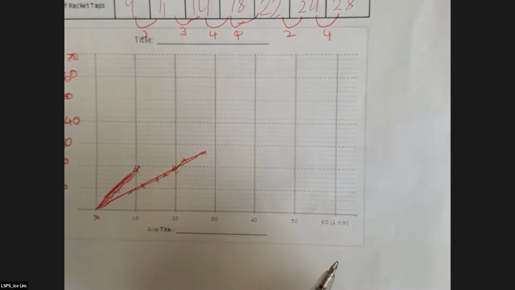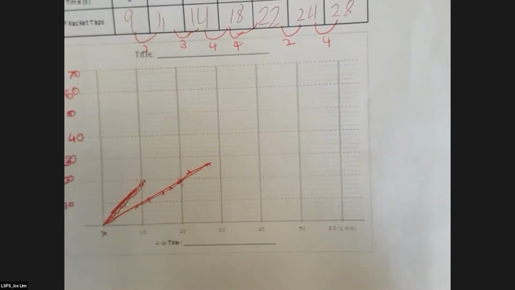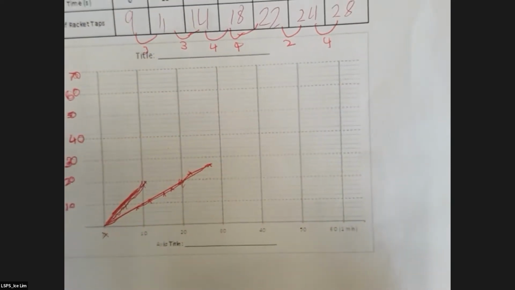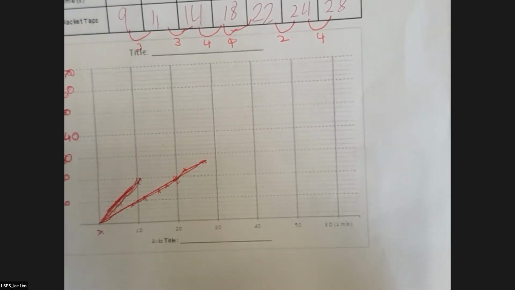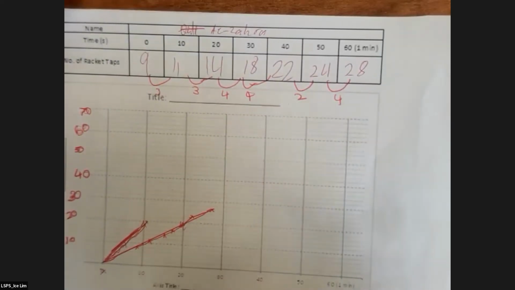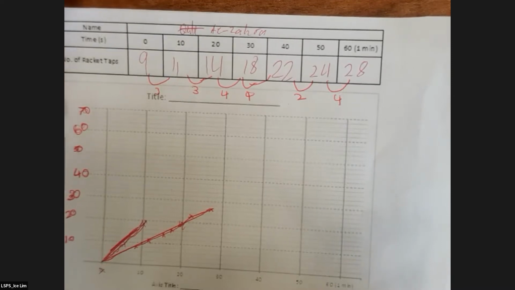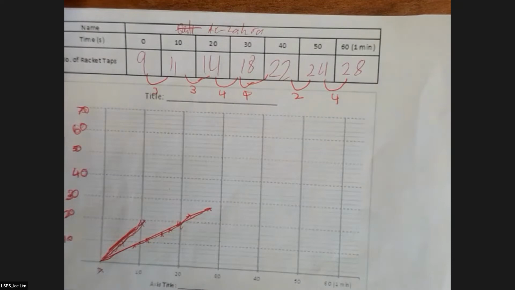Why it shouldn't be close? Then where should it be? Where should it be? Very good, Salini. That's a good explanation.